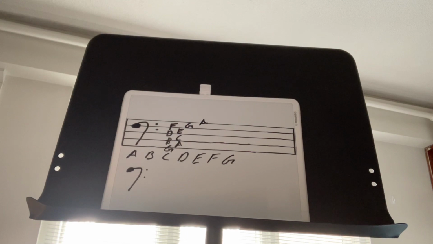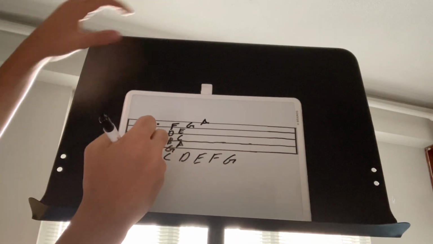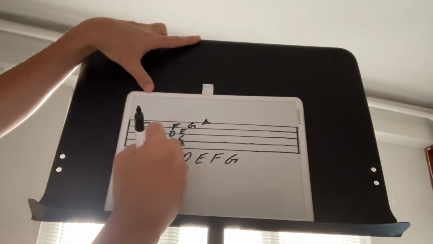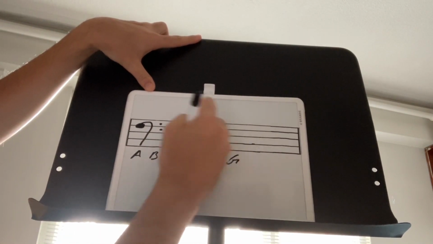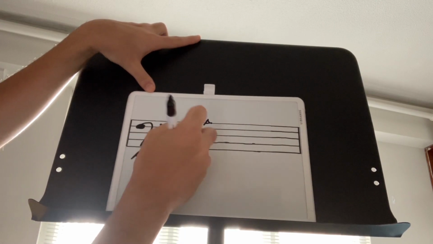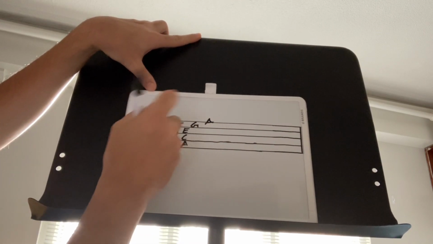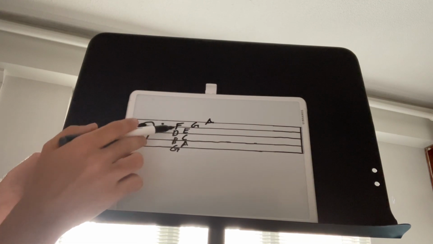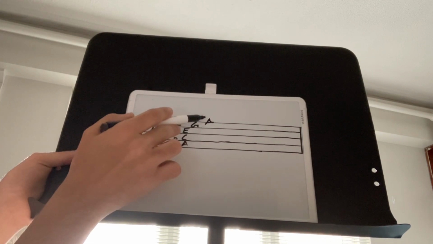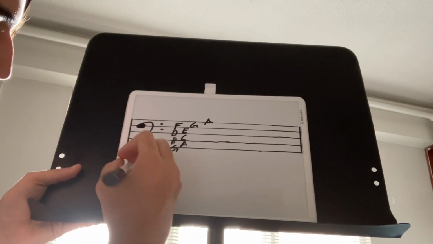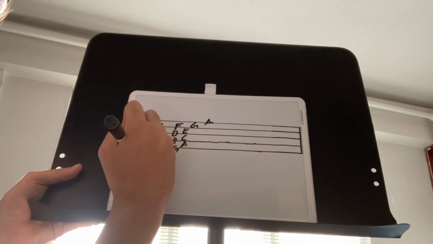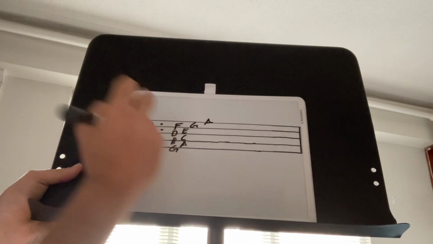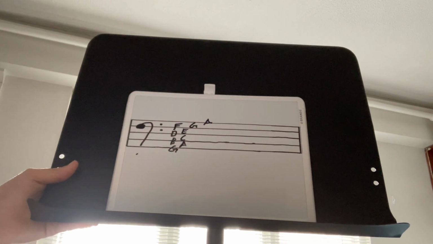Now, when it comes to actually memorizing what each name of the lines or spaces are, I like to use little acronyms or phrases that can help you remember each line. Now, for every line, you can see it is outlined by G, B, D, F, and A. So the phrase I like to use is, I'm trying to remember.